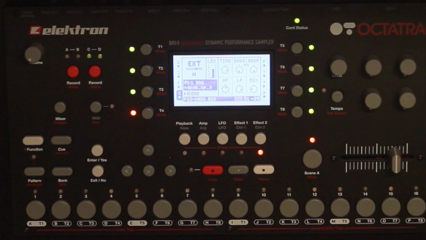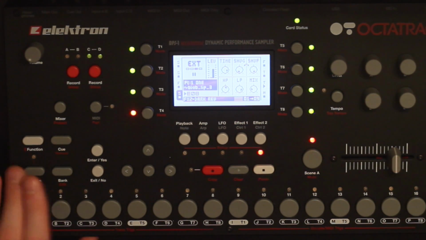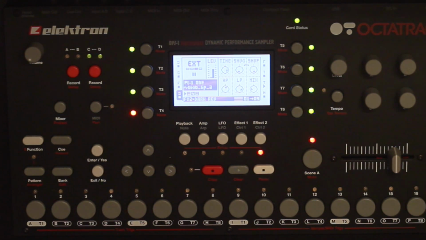Oops. That's what happens if you don't have it consistent over patterns, because I went to a different pattern and all my settings went to hell. So once again.